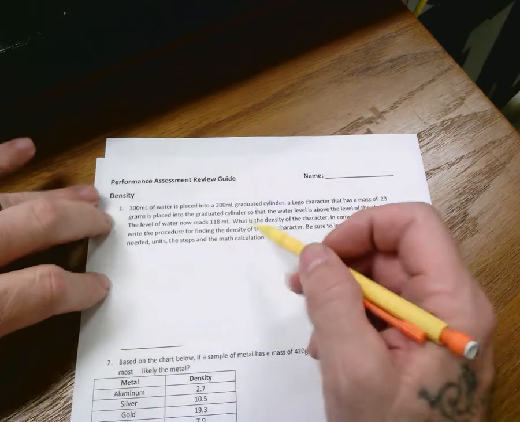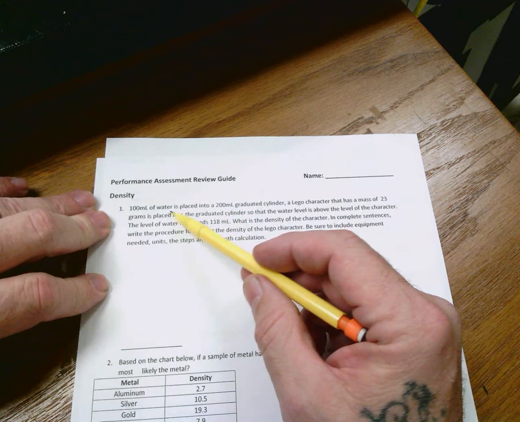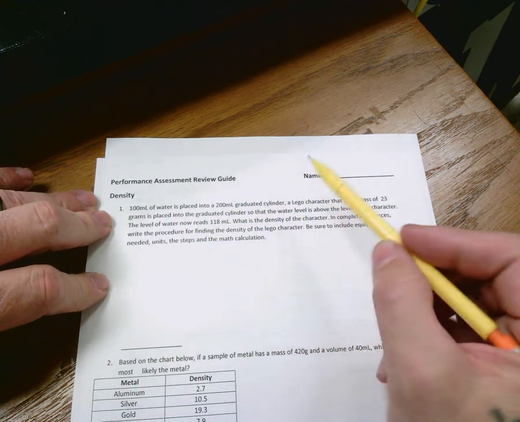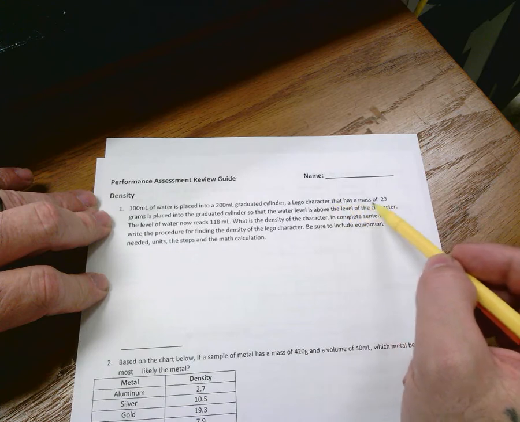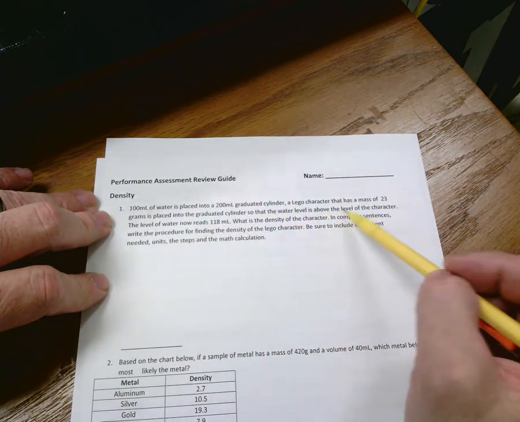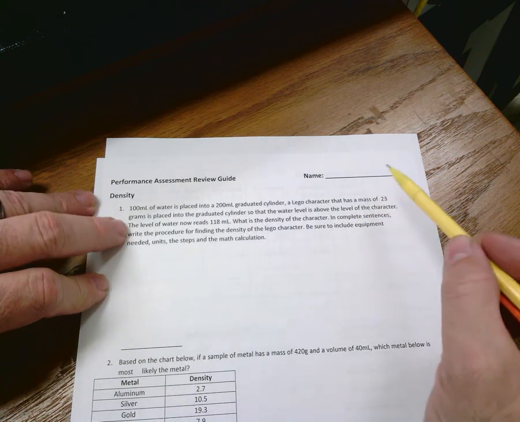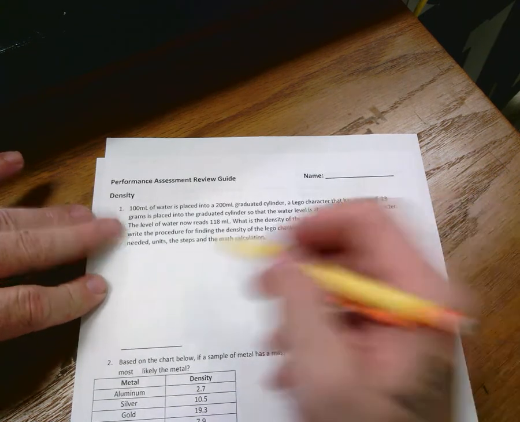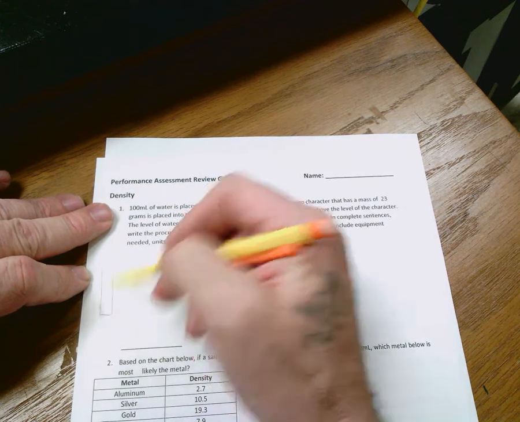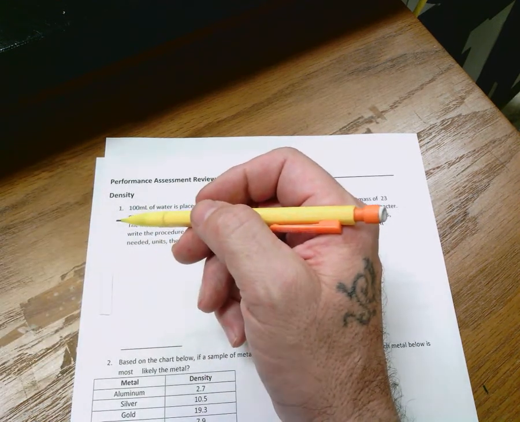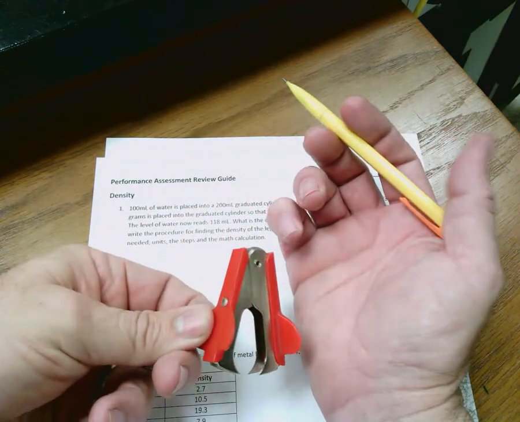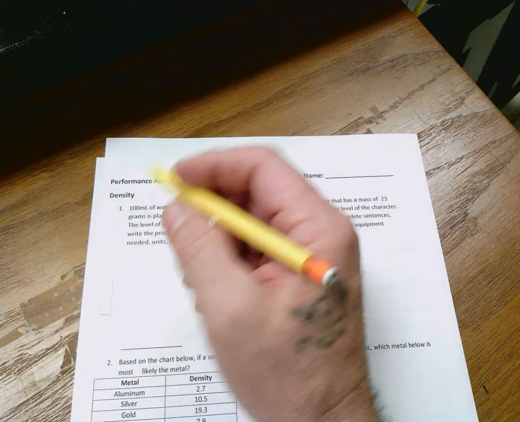So, first question. 100 milliliters of water is placed into a 200 milliliter graduated cylinder. A Lego character that has a mass of 23 grams is placed into the graduated cylinder so that the water level is above the level of the character. That's called water displacement. Basically, you're just measuring the volume of something, like if I wanted to know the volume of something that I couldn't just measure the shape of, like this, for instance. There's a way to do that using water displacement.